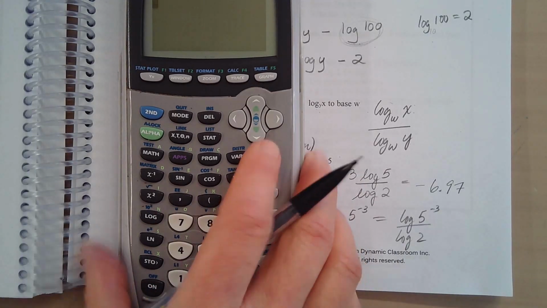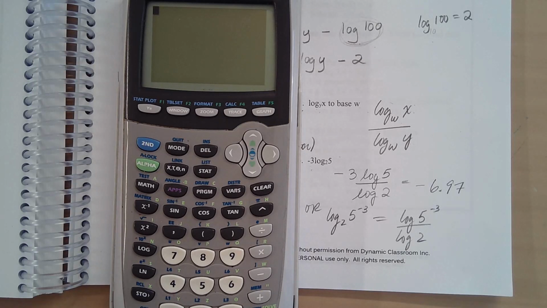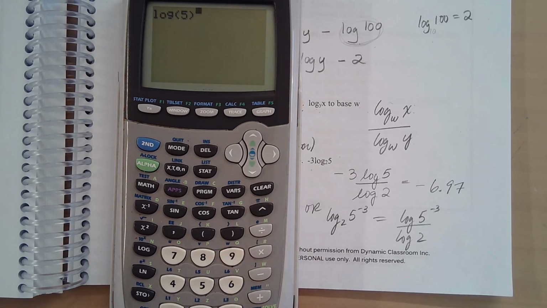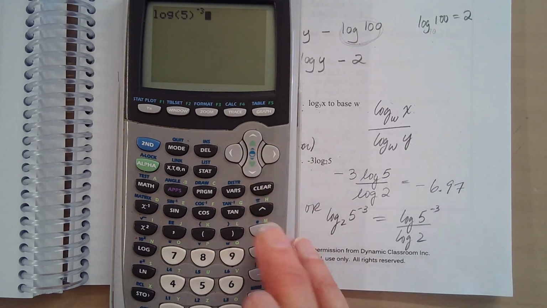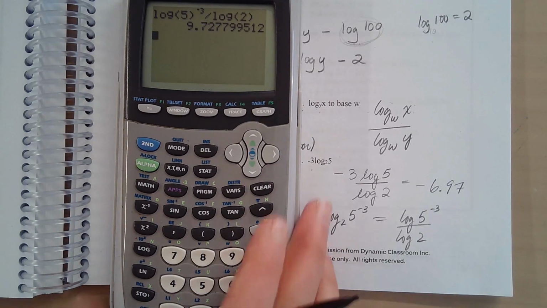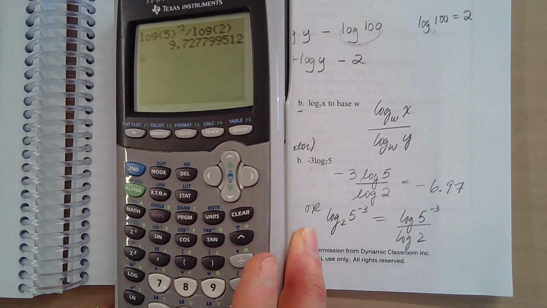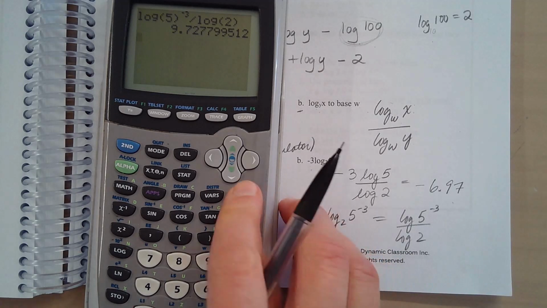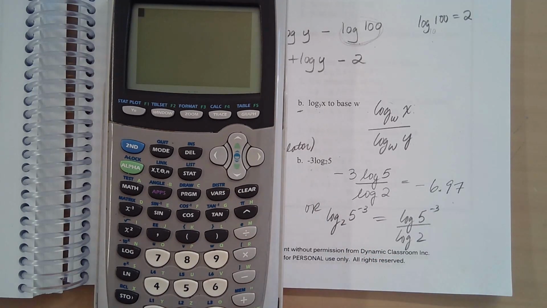So log of 5, exponent -3, close bracket, divided by log of 2. Whoops, I didn't get this. Something happened here to me. Log of 5, exponent -3, divided by log of 2. I got a completely different answer. What did you get, Neville? Did you get -6.97? What am I doing wrong? That's what I had first time.